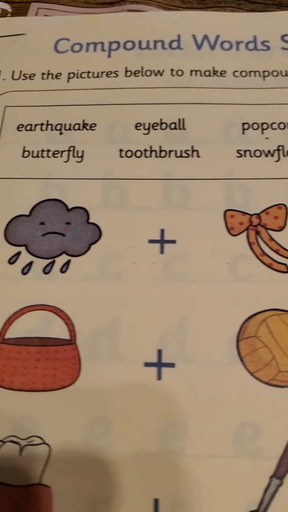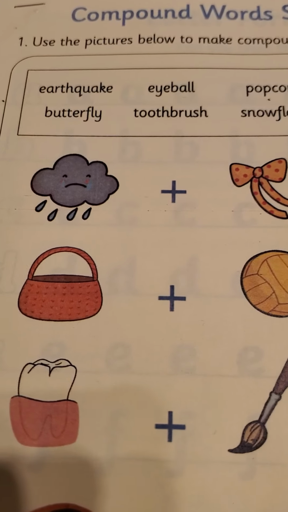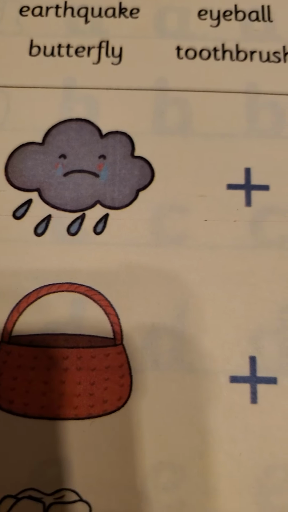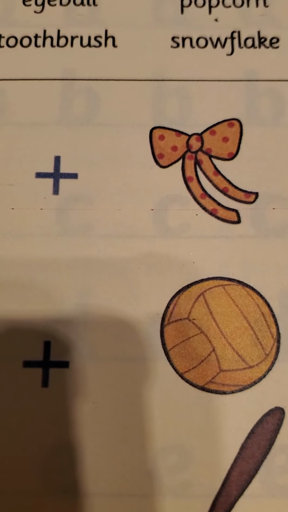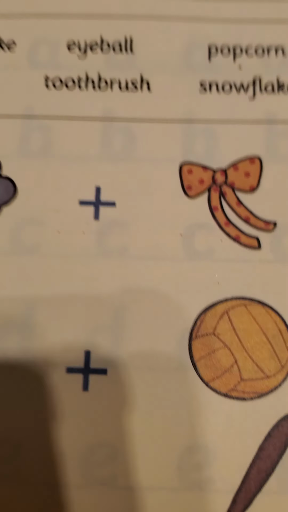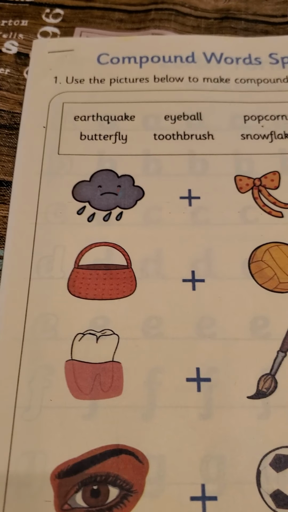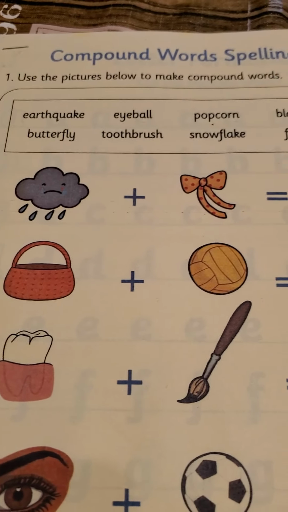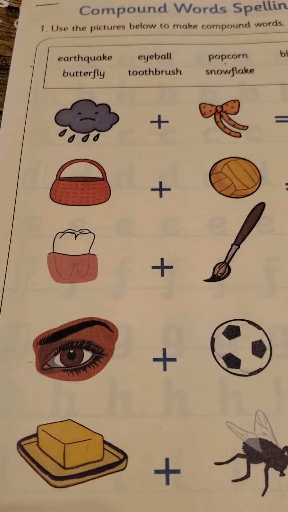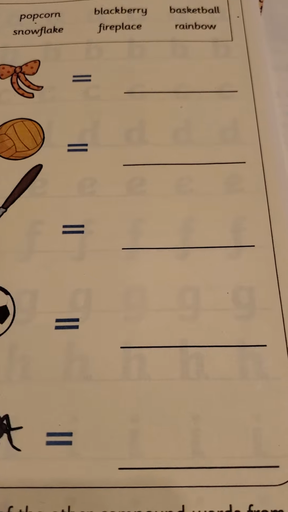Here you're being asked to write a compound word on the line at the end using the picture clues to help you. So for example, we have this cloud here with rain coming out of it. And we have this picture here. Join the 2 words together to make a new word. And it will be one of the words on your word list here. And the same with the others. Join the first and the second word together to make a new word. And your new word at the end will be a compound word.